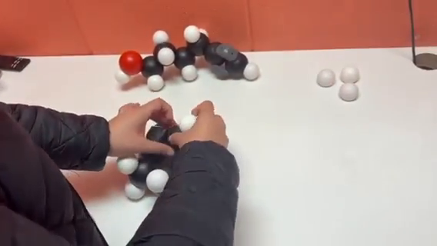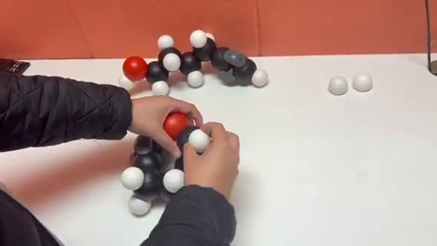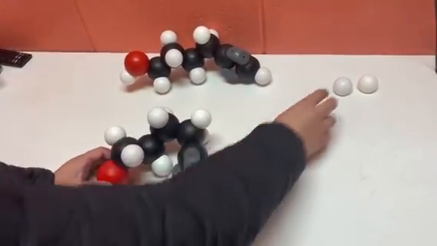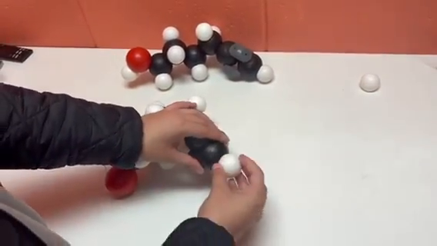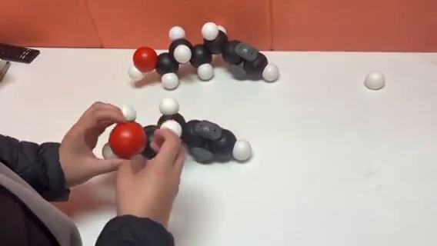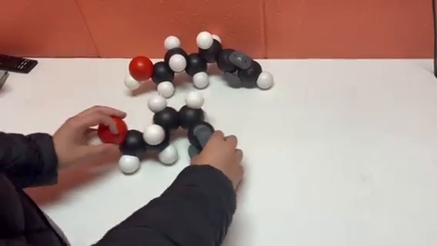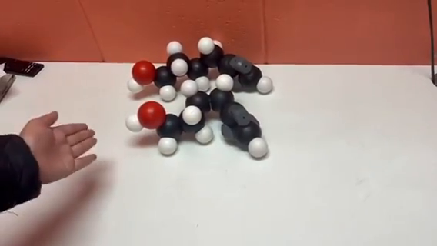Each carbon atom is going to get 2 hydrogens, except for the last carbon atom in the alkyne, which gets 1 hydrogen, and our oxygen atom at the end of the bond gets 1 hydrogen. Now we've made our 5-hexene-1-ol structure.